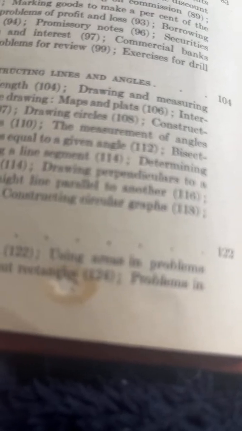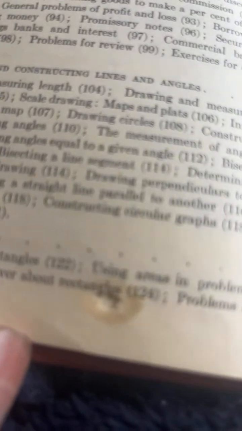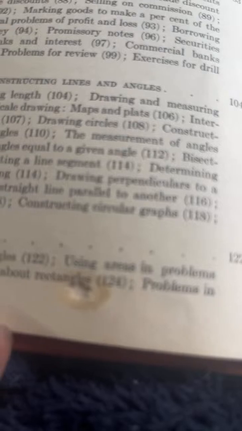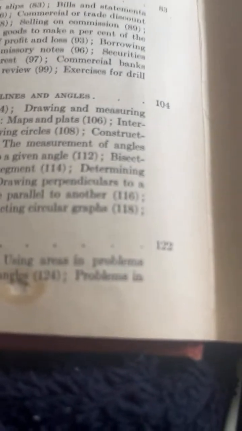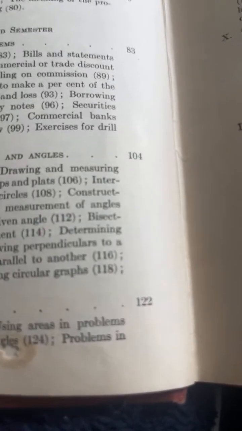Now this is part 8, the second semester, 7th grade. Let me repeat that. Part 8, second semester, 7th grade. So these children may be 13 or 14 years old. Finding areas, area of a rectangle. Using areas and problems, things to discover about rectangles.